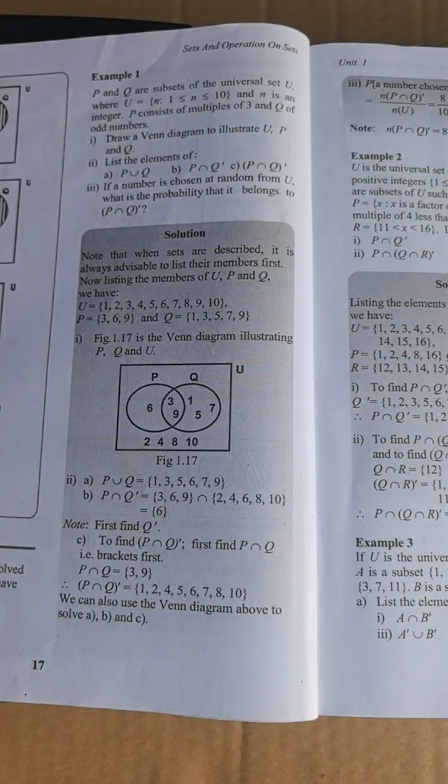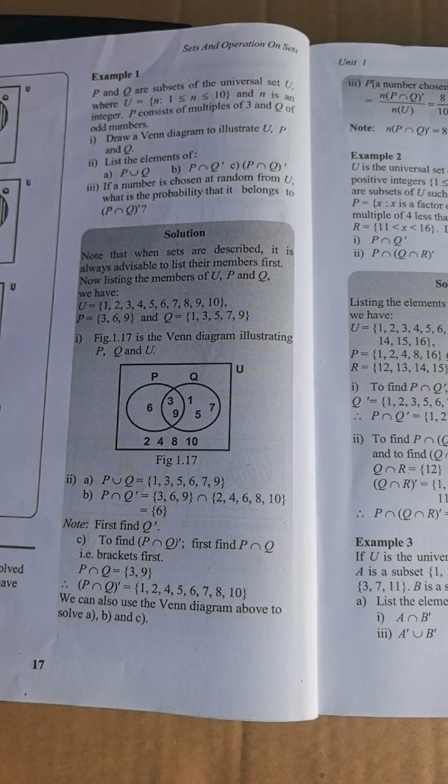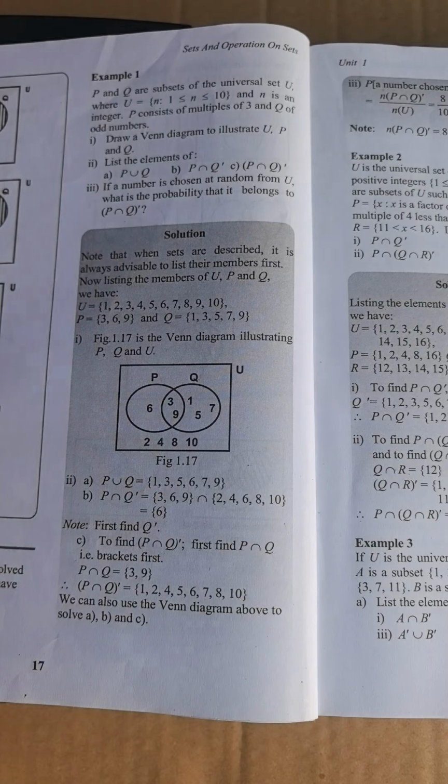Now, this is the solution. I'm actually giving you steps, so I'm not worried about solving some particular problem or writing them down, but we are going to check from the textbook directly. We are noting that when sets are described, it is always advisable to list their members first. Now listing the members of U, P, Q. I've told you whenever you are given such a question, relax and write them down.